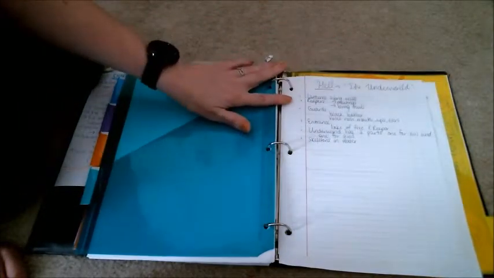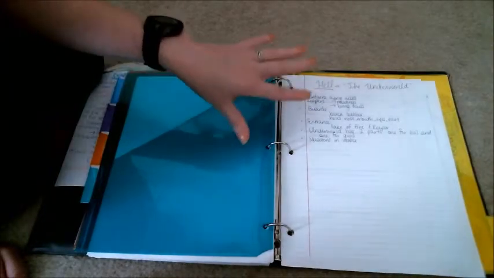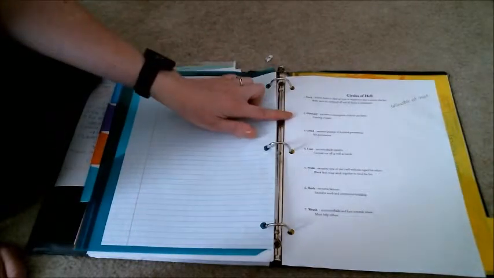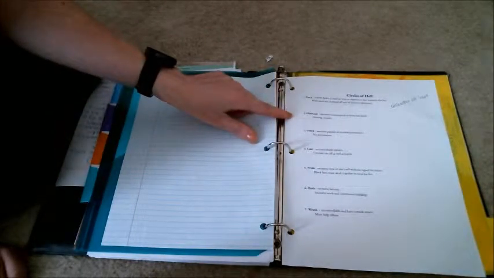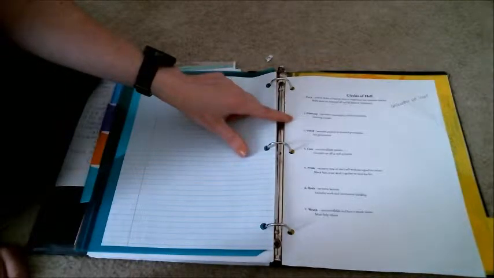So I just put some essential details about the underworld, what to expect, what the guards look like, what kind of creatures we should expect there, and then the circles of hell. I have 7 circles of hell based around the 7 deadly sins: envy, gluttony, greed, lust, pride, sloth, and wrath, which will play a part once we get there.